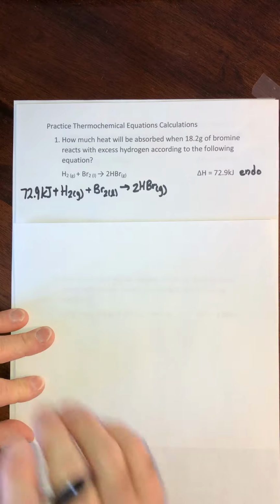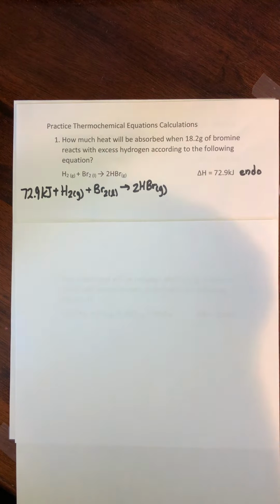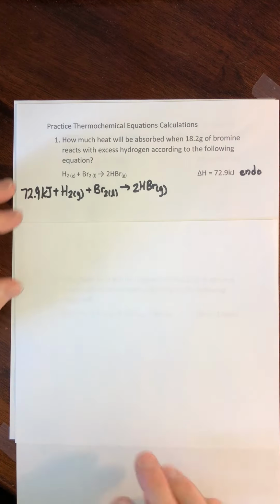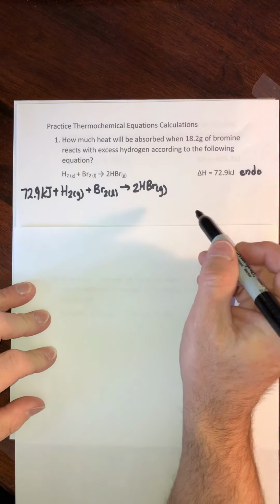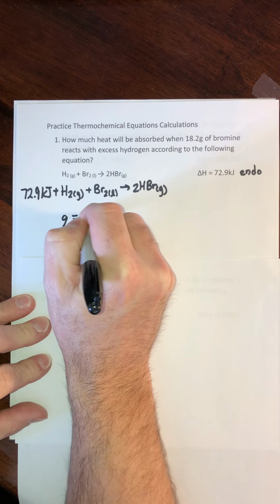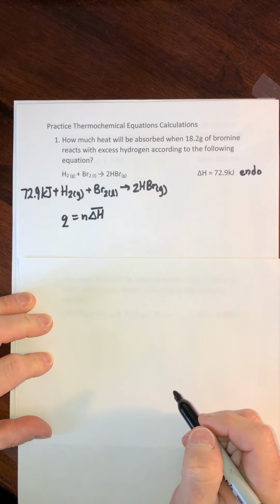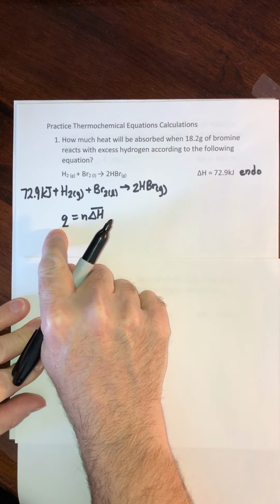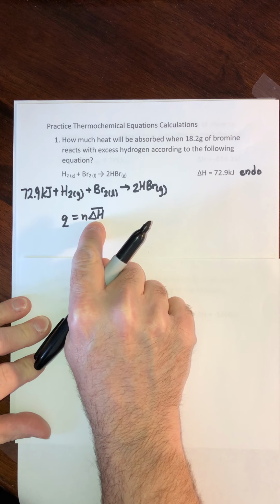Now, we didn't need to do that to do our calculation, but I thought I'd throw that in and talk about different ways of expressing our thermochemical equations. So now if we want to do this, we're going to use our little formula, Q equals n delta H bar. In order to find our heat, we are going to need to know the moles, and we are going to need to know the delta H bar.